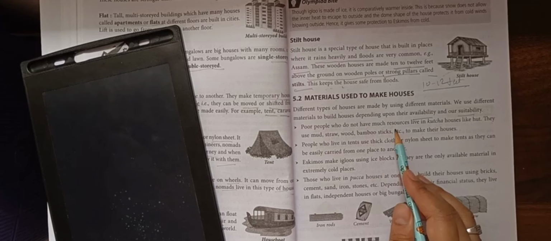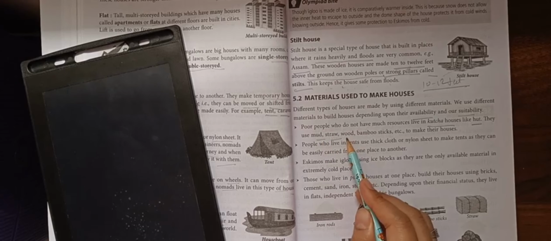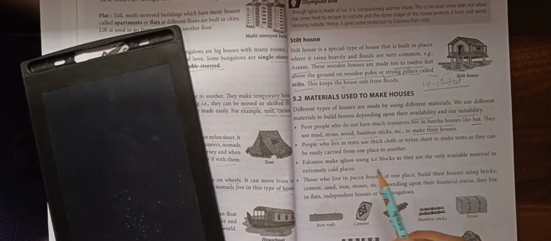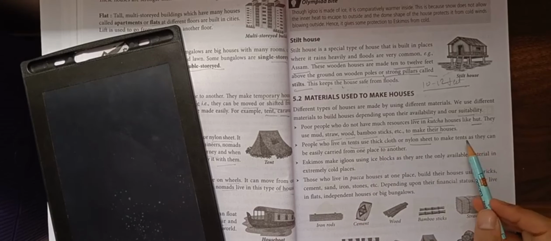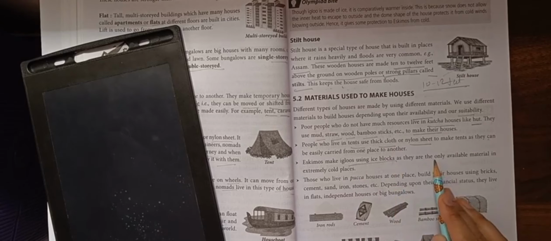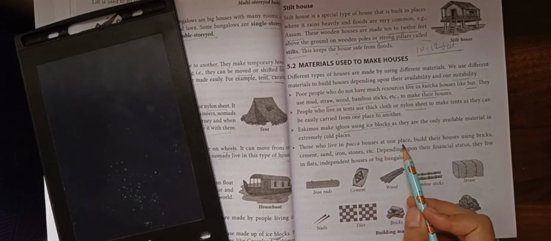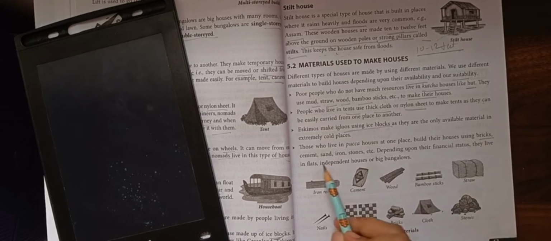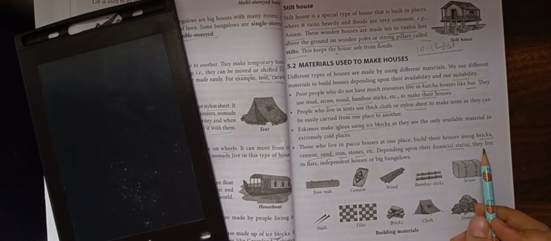Poor people who do not have many resources live in Kutcha houses like huts. They use mud, straw, wood, and bamboo sticks to make their houses. People who live in tents use thick cloth or nylon sheets to make the tent, as they can easily carry it from one place to another. Eskimos make igloos using ice blocks, the only available material in extremely cold places. Those who live in Pucca houses at one place build their houses using bricks, cement, sand, iron, and stones. Depending upon their financial status, they live in flats, independent houses, or big bungalows.